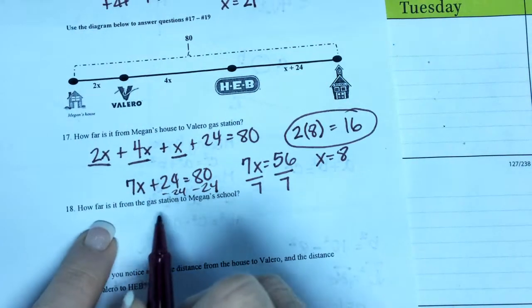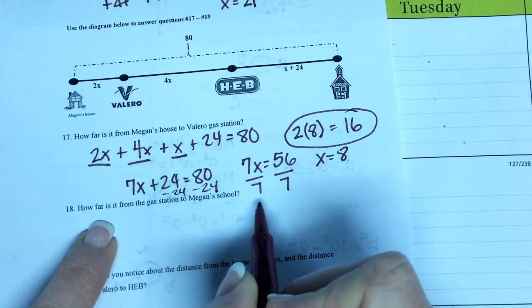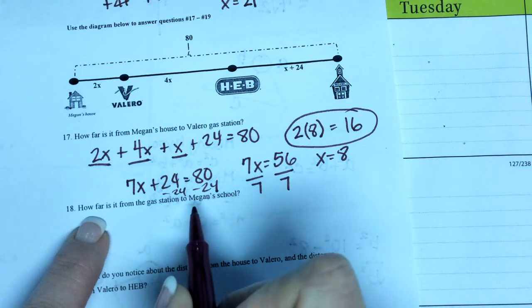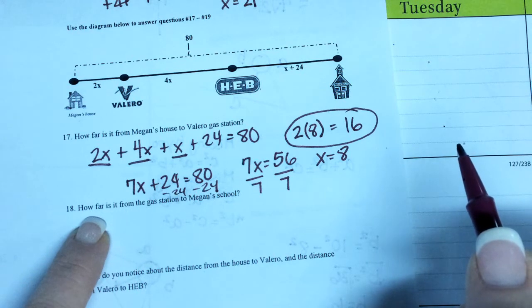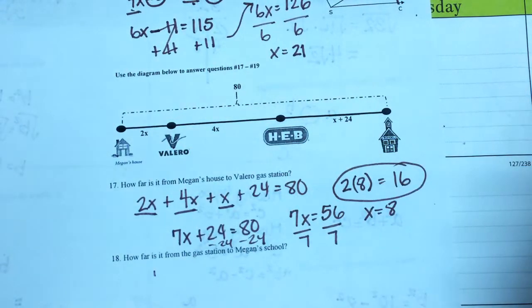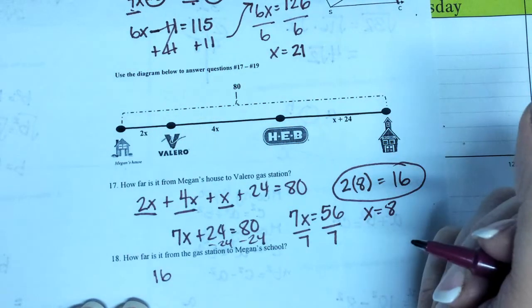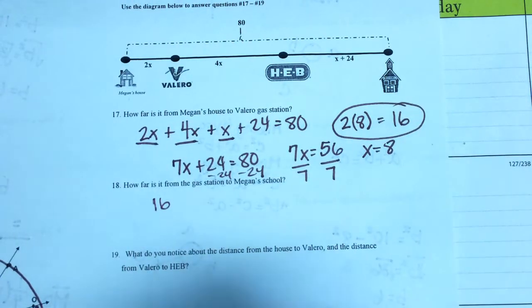18 wants to know how far it is from the gas station to Megan's house. Why is it asking that? It's going to be the same distance, 16. That's kind of weird.